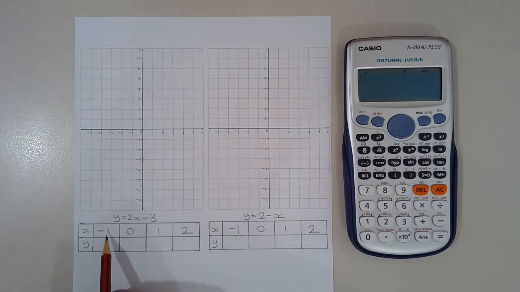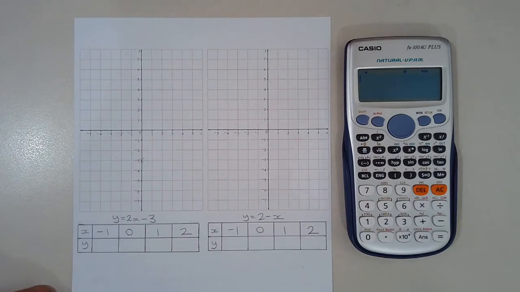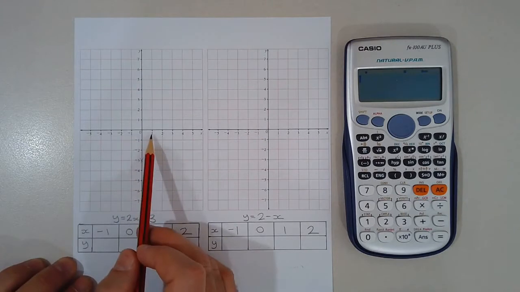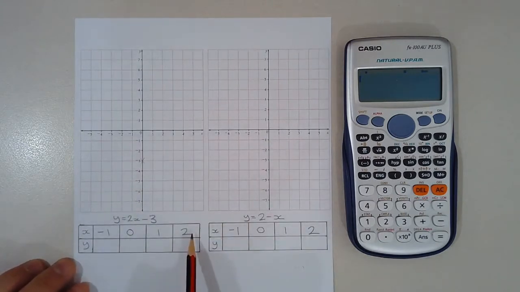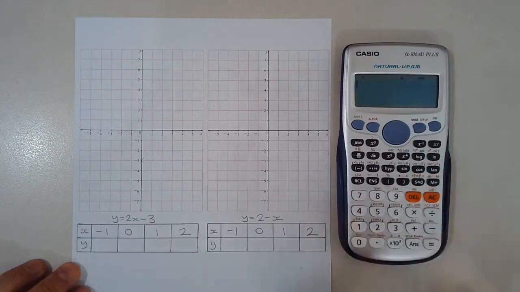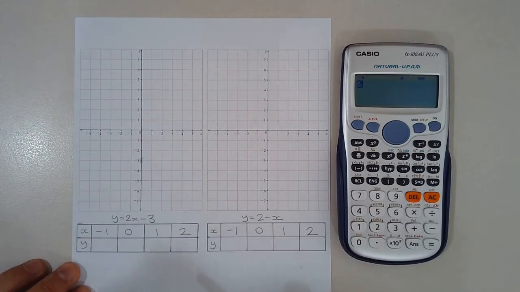You could use 1,000, 2,000, except it probably won't be practical given the grid that we have there. So I could have chosen -3, -1, 1, and 3. I just chose these values because they're convenient. So without further ado, let's substitute in these values. So 2x minus 3, 2 times -1, that's a negative sign there, -1, minus 3, and we get -5.